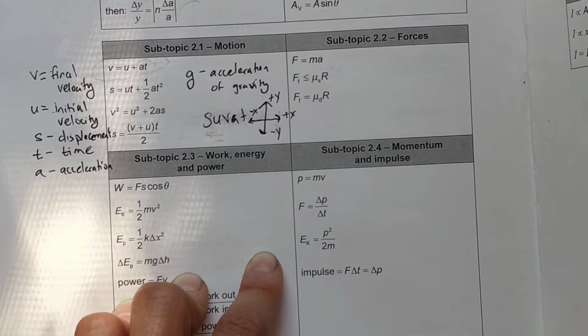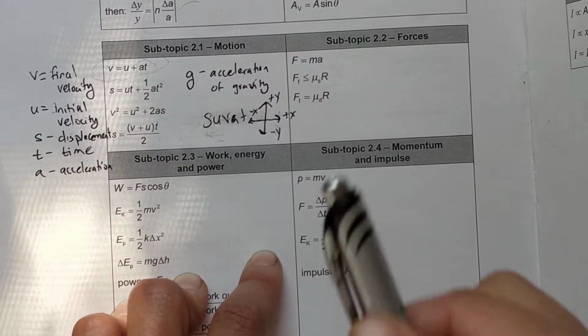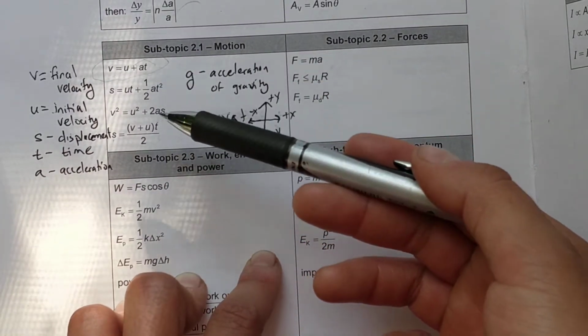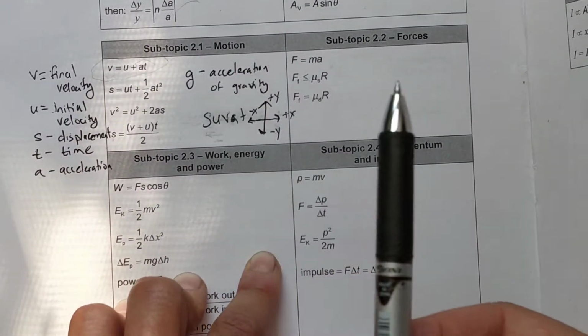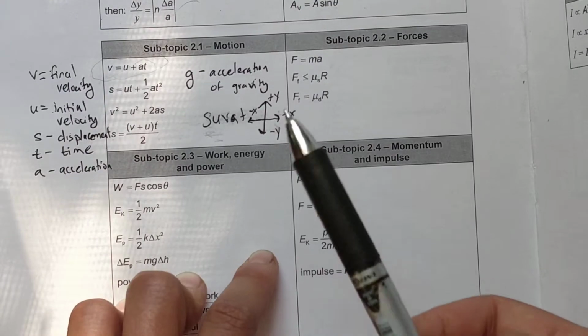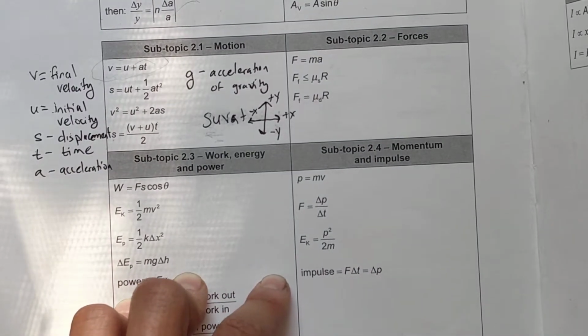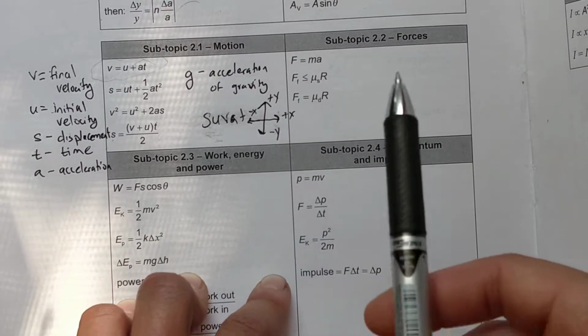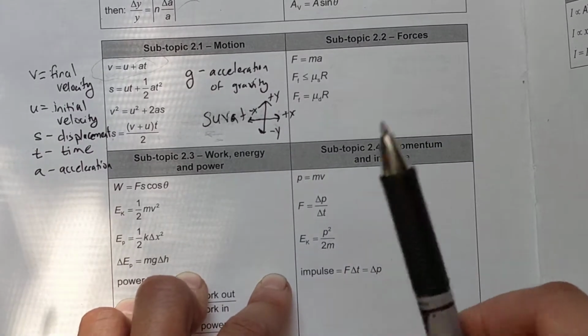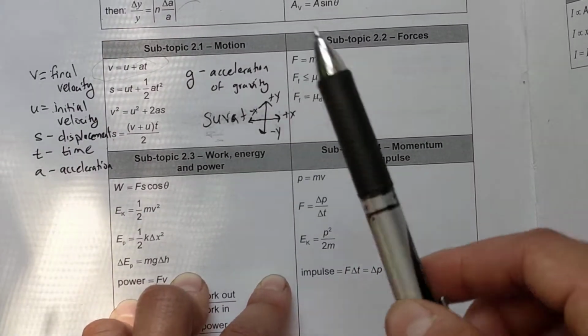Note that IB typically asks you for the magnitude of everything at the end. After you do these calculations with the correct sign, they ask for the magnitude of the final velocity, or the magnitude of the initial speed, or the magnitude of the acceleration. So it doesn't matter as long as you were consistent in your signs. The answer will always be given with a positive value if they ask for magnitude.